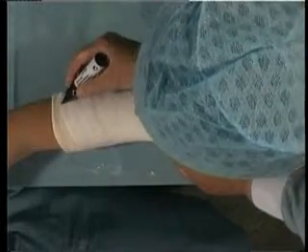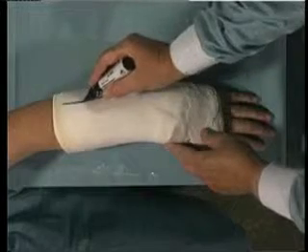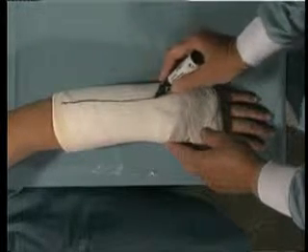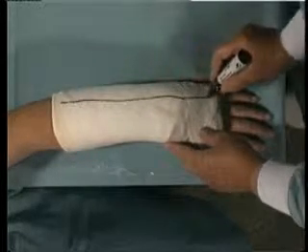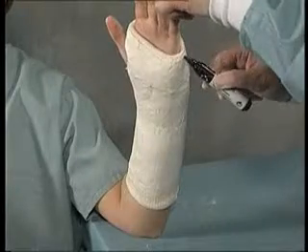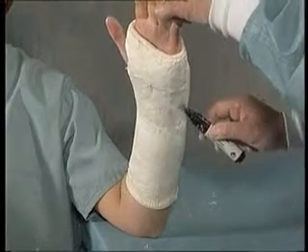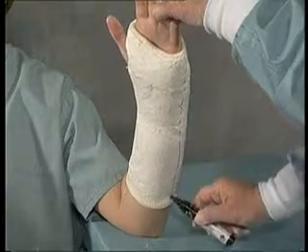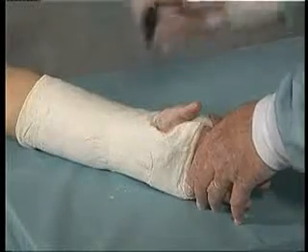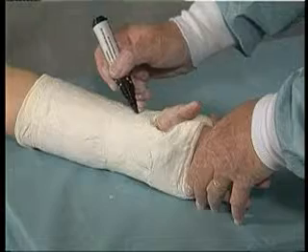When a cast needs to be split to relieve circulatory or nerve impairment, a single longitudinal cut is required for a full plaster of Paris cast. If the cast is to be bivalved, then this will require a mark down the medial and lateral aspect of the cast, avoiding any bony prominences.